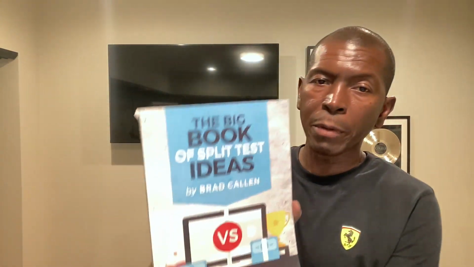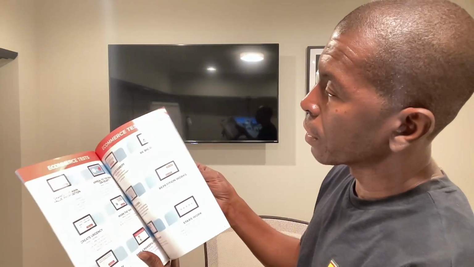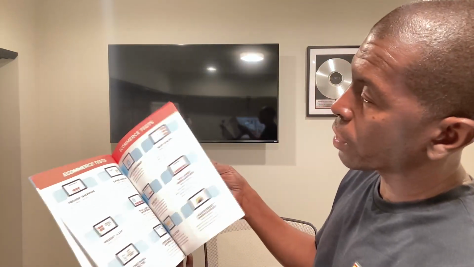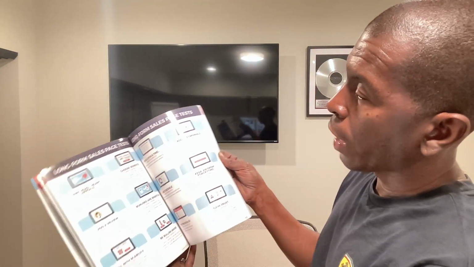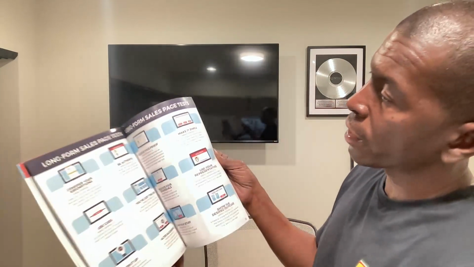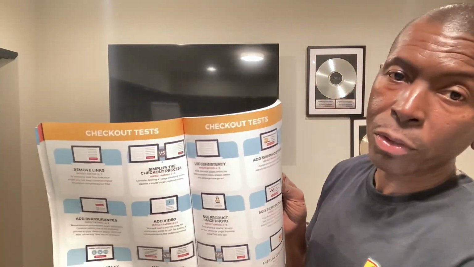So two of my favorite books when it comes to split testing are The Big Book of Split Test Ideas by my friend Brad Callen here. And I don't even know if you can even find this thing anymore. This is an old book, right? But it gives you a ton of ideas to split test. So e-commerce tests, you'll have long form sales page tests in here. You've got things like checkout tests, right? You've got stuff like email tests.